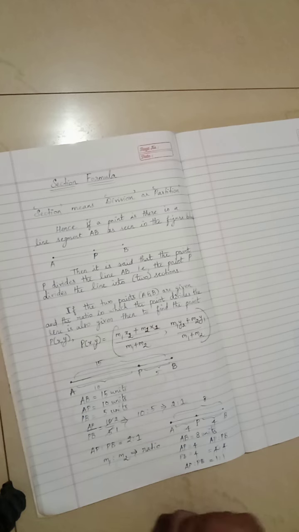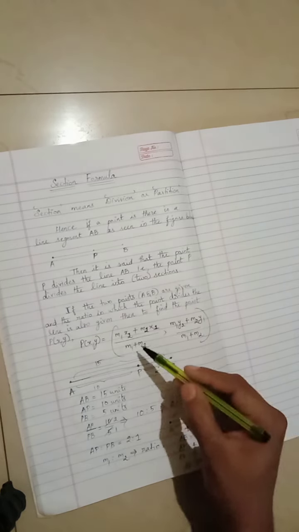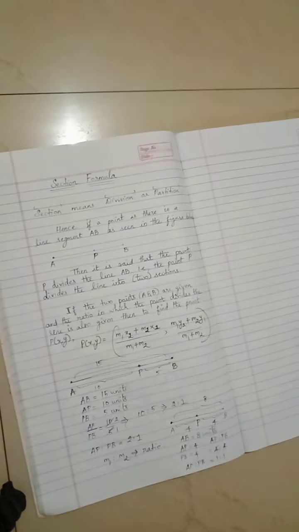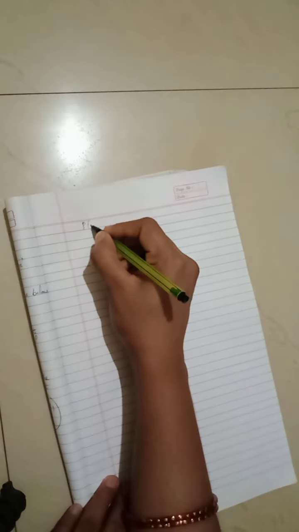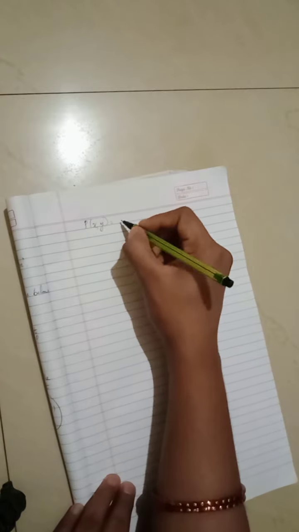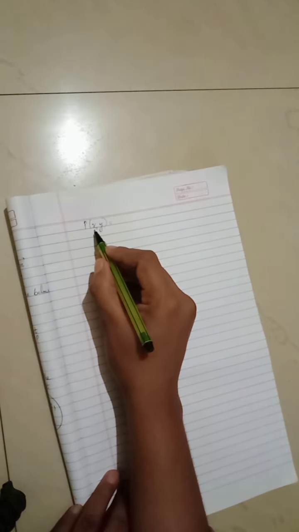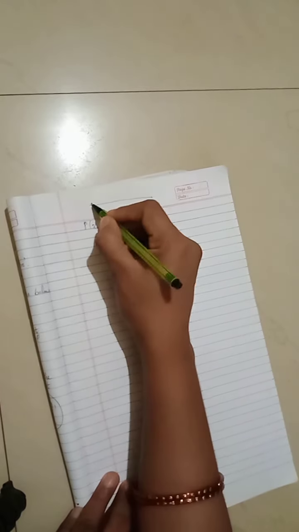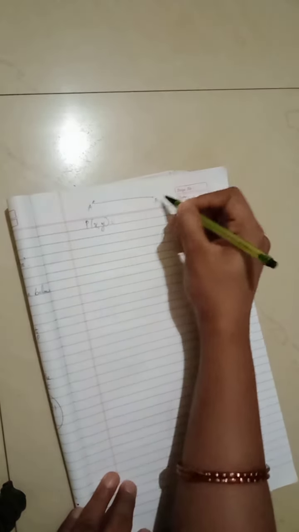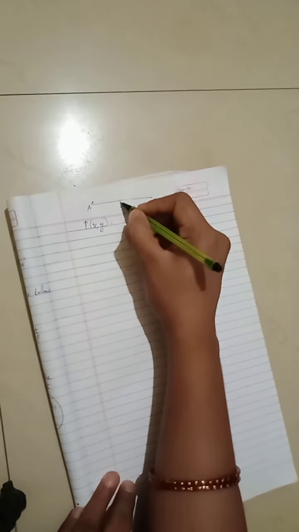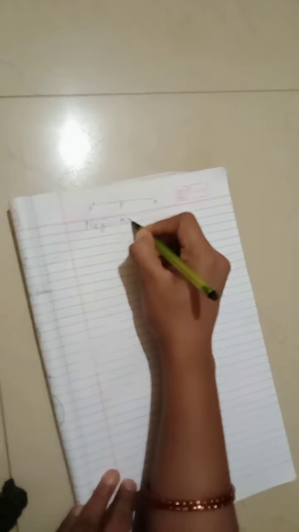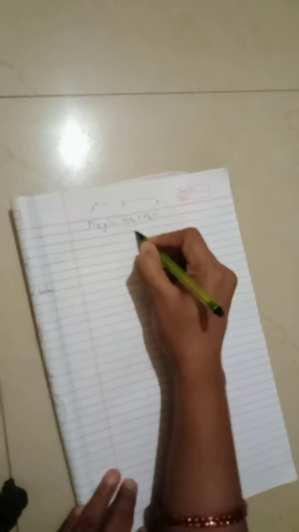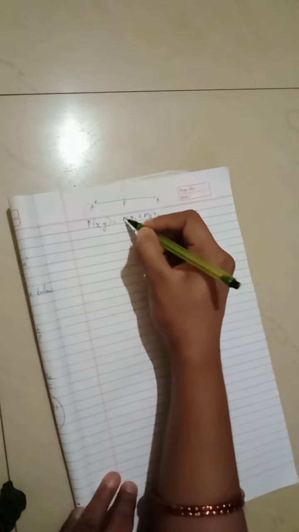So now substituting these values in the section formula, what will happen? P of x comma y, that is to find the coordinates of the point which divides the line segment, can be found using the formula, that is section formula. m1 x2 plus m2 x1 divided by m1 plus m2.